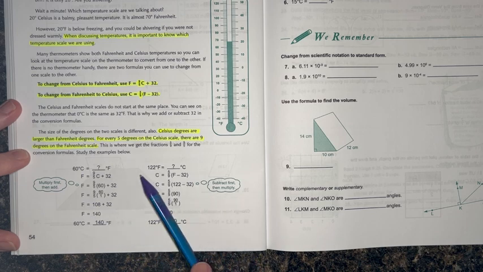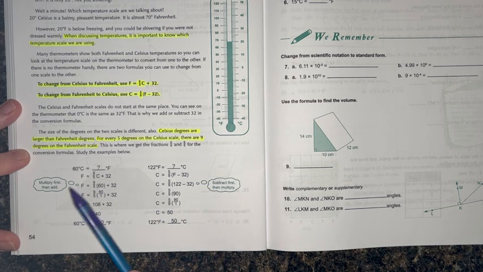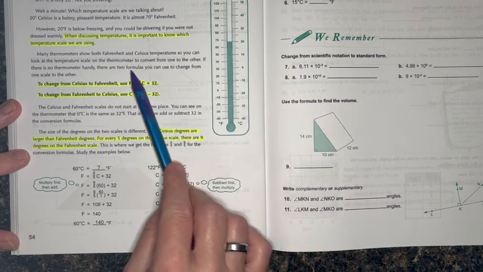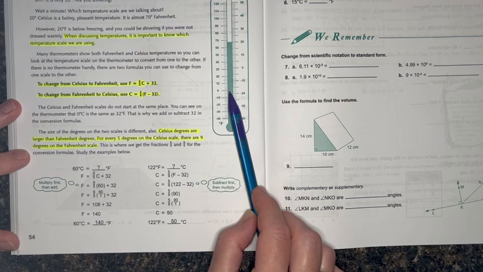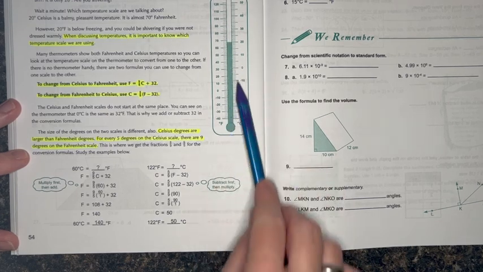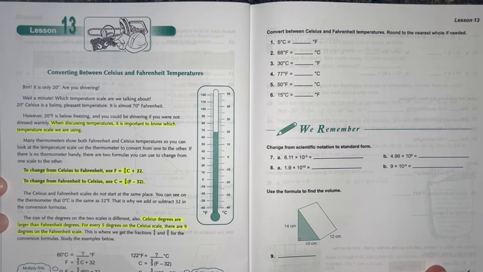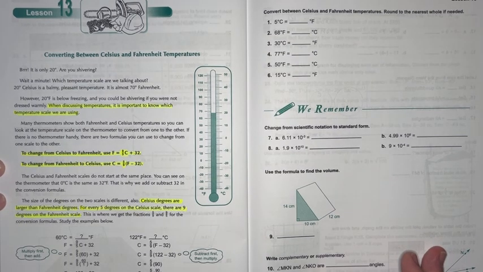I'm going to do a couple of them. There's a lot over here, so I'm not going to go through these examples specifically. I'll do a couple with the conversion here, but honestly, they gave you the thermometer, so you could just look at it and make the conversions that way.